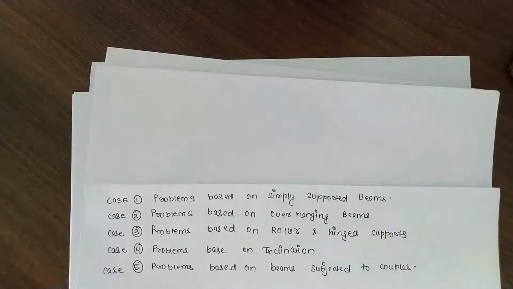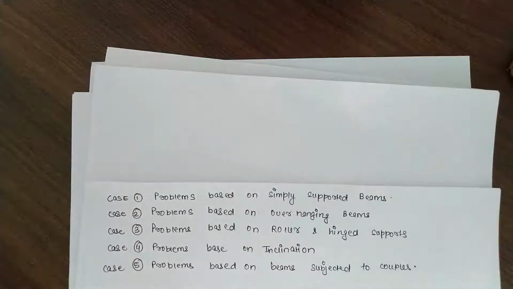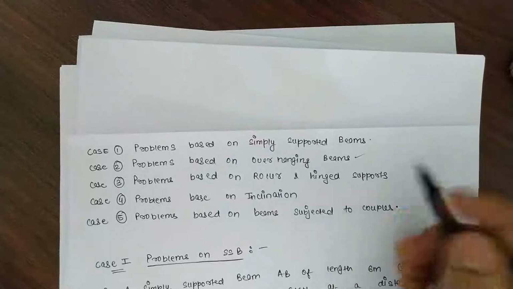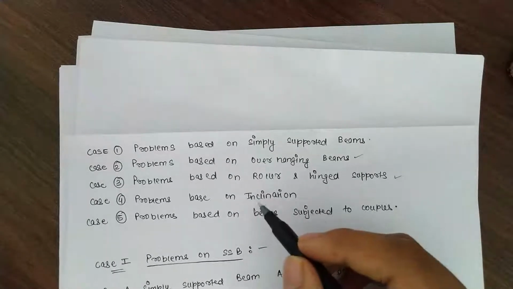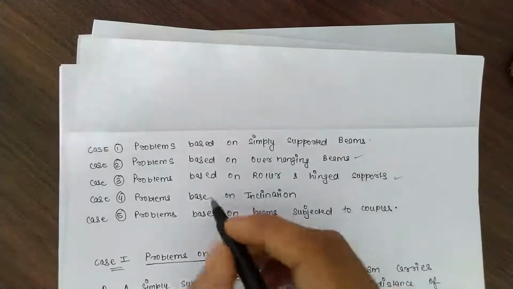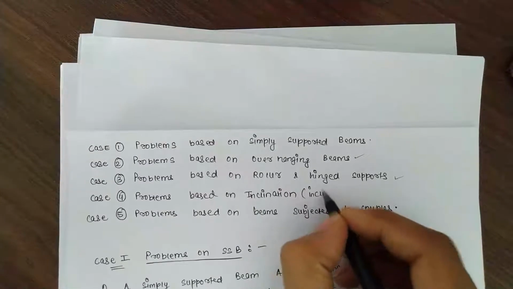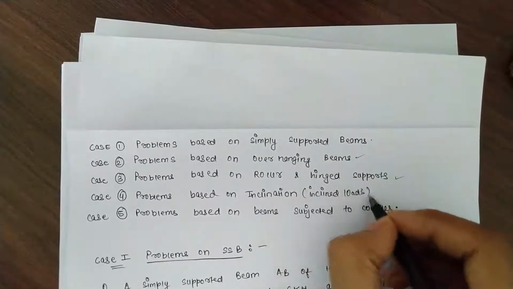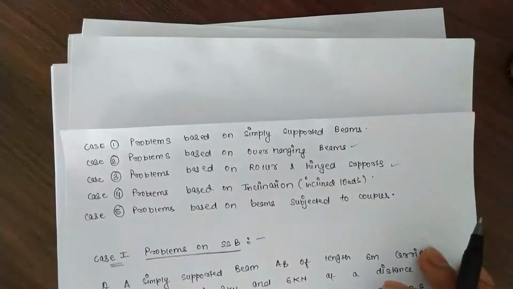So there are 5 types of problems which we will be discussing. The first one is problems based on simply supported beams. Second is problems based on overhanging beams. Third is problems based on roller and hinge supports. Fourth is problems based on inclination, that means loads are inclined here. Fifth is problems based on beams subjected to couples.